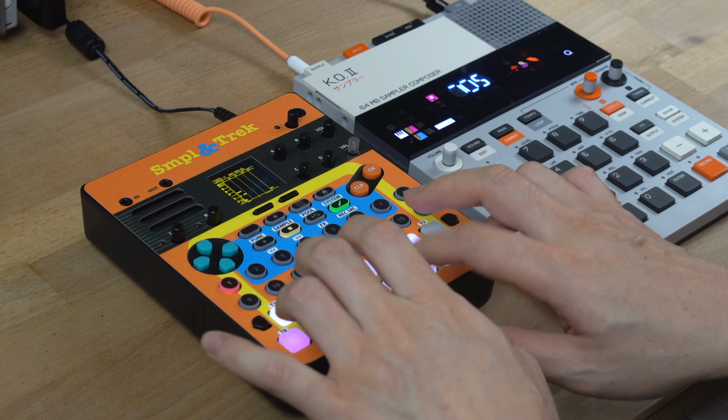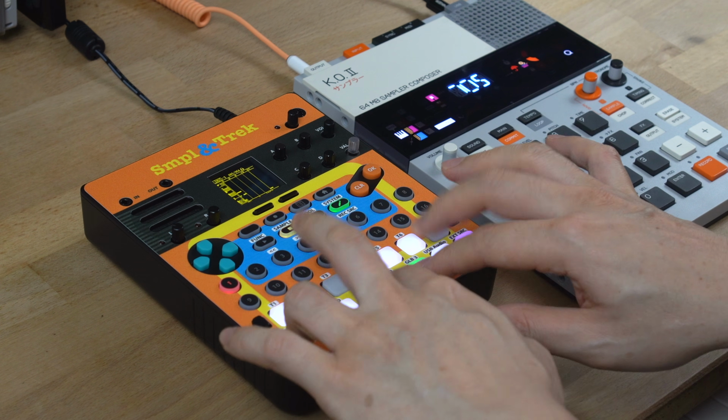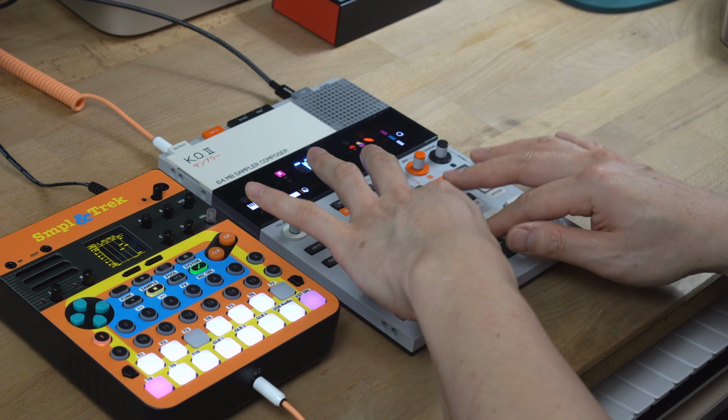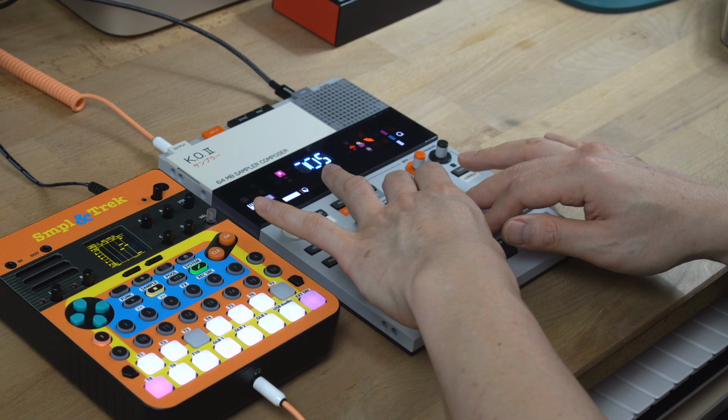Let's talk about polyphony. Why this matters is because I make the kind of music that requires quite a few layers, and some of them are chords. Having enough polyphony to layer multiple kinds of sounds is important for me, and it might be for you too. The Smpltrek can play 30 sounds at once, which is quite a bit, while the KO2 can only handle 12 monophonic sounds or 6 stereo sounds.